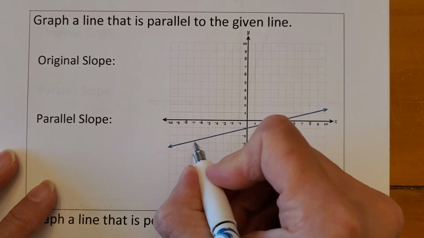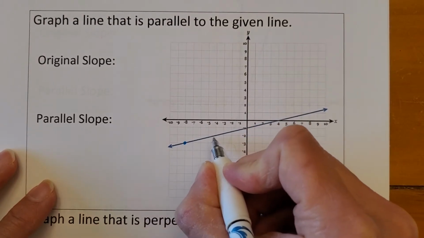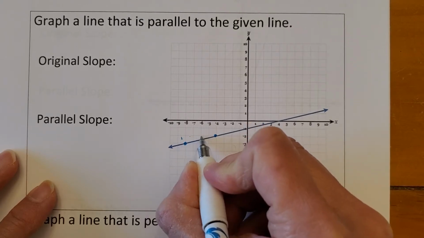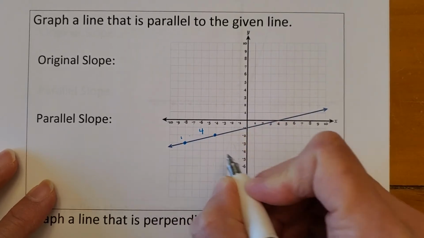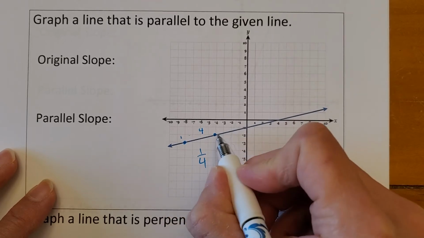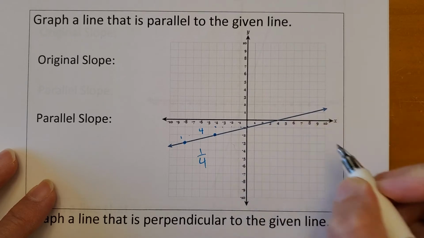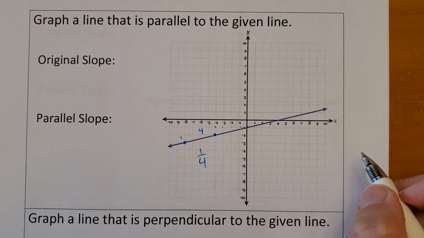So the first step is to find the slope. So I look for where it crosses a grid. Looks like right here. So I always want to double check. So that's up 1, 2, 3, 4, over 4. So that's a positive 1/4. But then I keep going. If I go up 1, 2, 3, 4, over 4. Yep. If I do it a couple times, then I can just make sure that that is really correct.